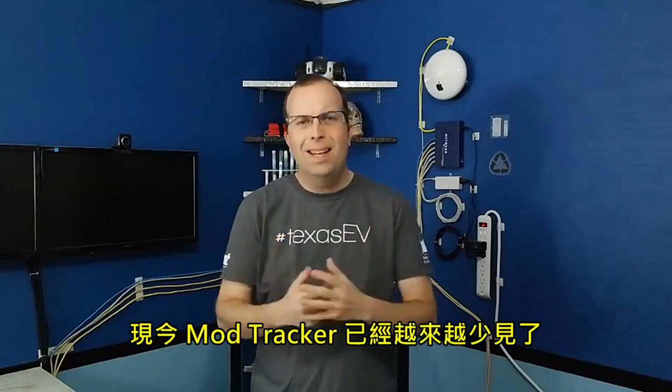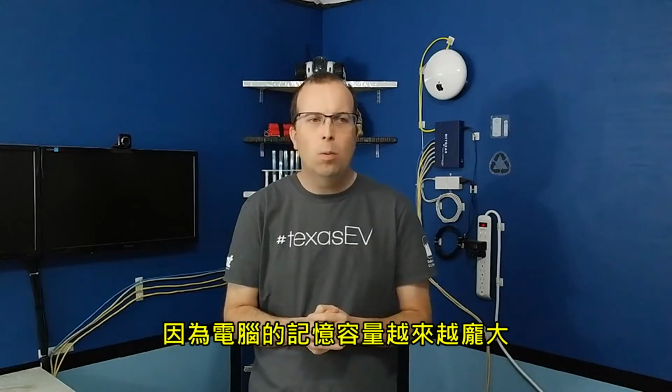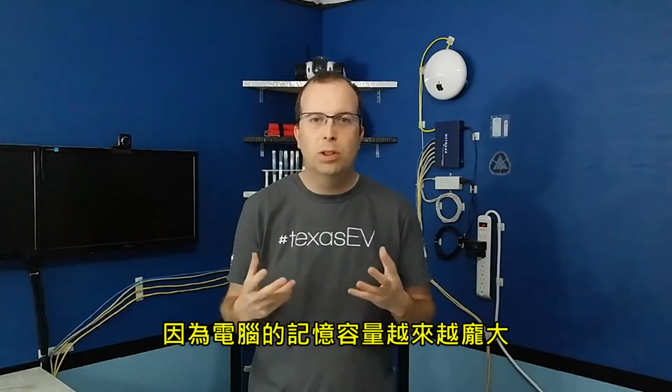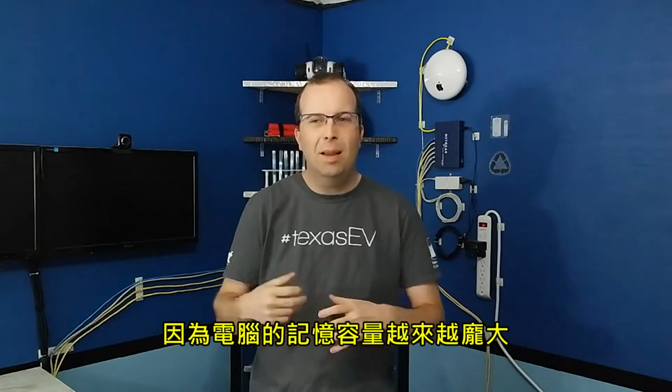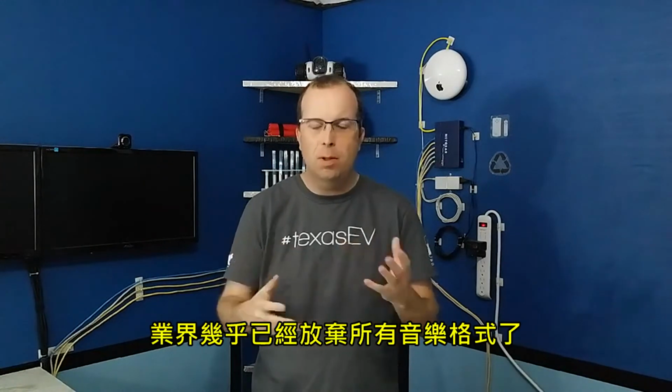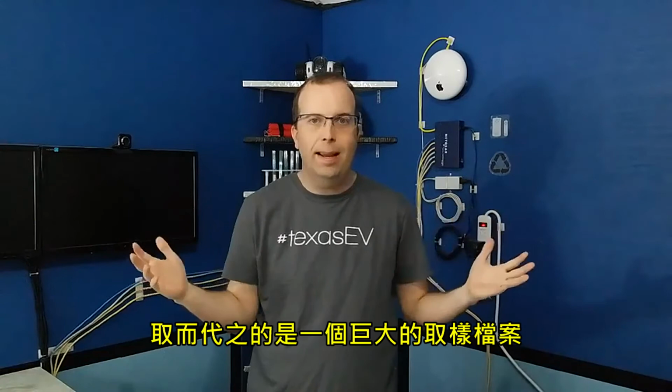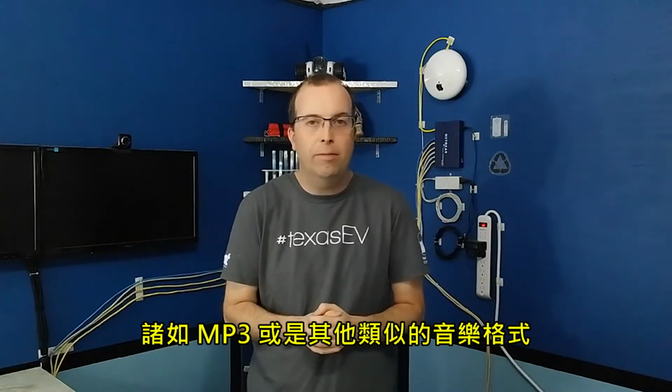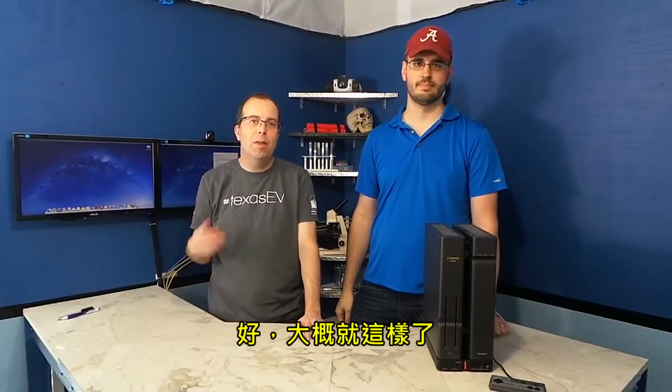The mod tracker format is not used quite so often anymore. With the abundance of storage and memory on modern machines, they pretty much just forego all of that type of music synthesis in favor of just using one gigantic sample, usually in the form of an MP3 file or something like that. Alright, well that about wraps that up.